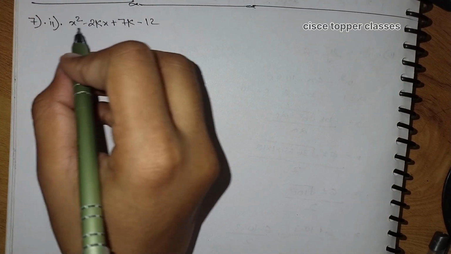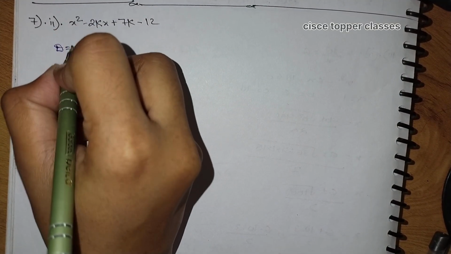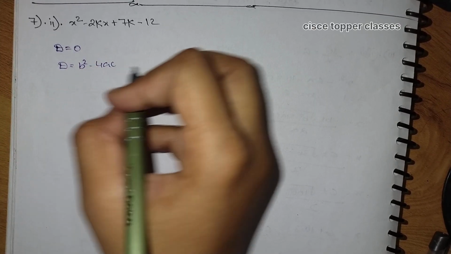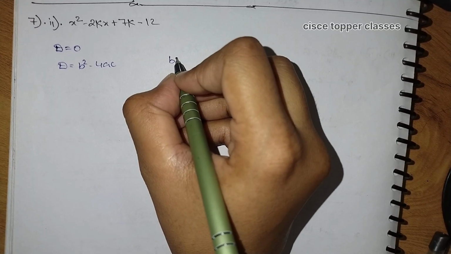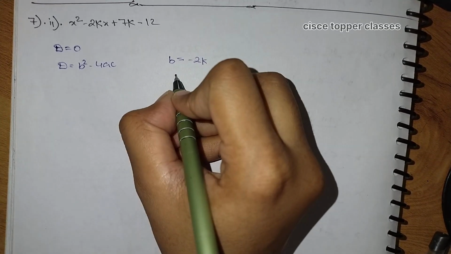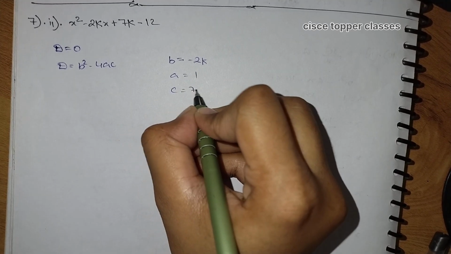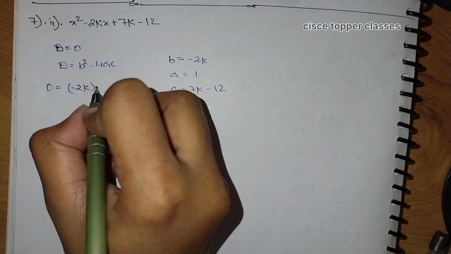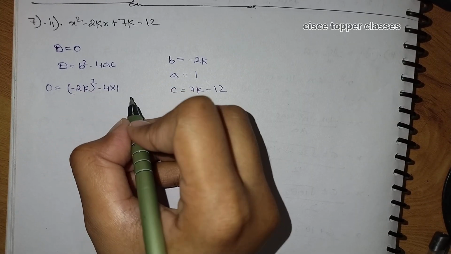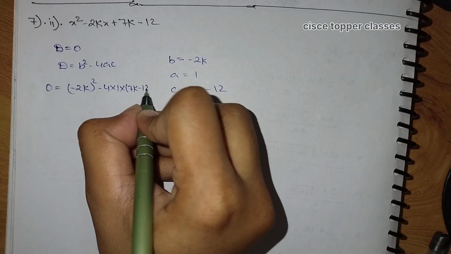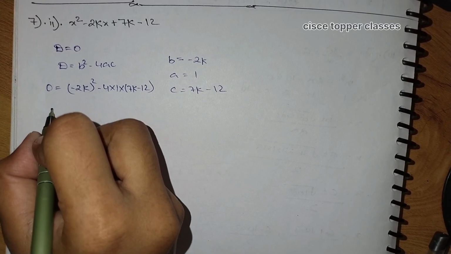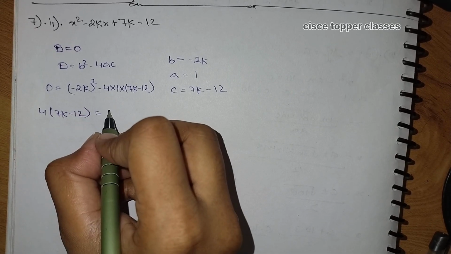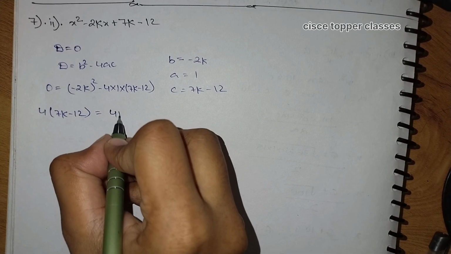Let's solve question number 7 second part. Here also we know the discriminant we will put as 0, and D is equal to b square minus 4ac. On putting all the values here, b is equal to minus 2k, a is equal to 1, c is equal to 7k minus 12. So D we will put as 0, b will be (minus 2k) whole square minus 4 into 1 into (7k minus 12) here. That will become 4k square this side.